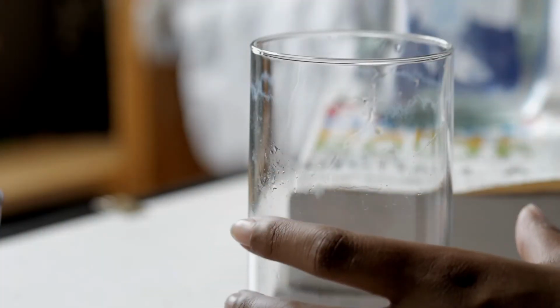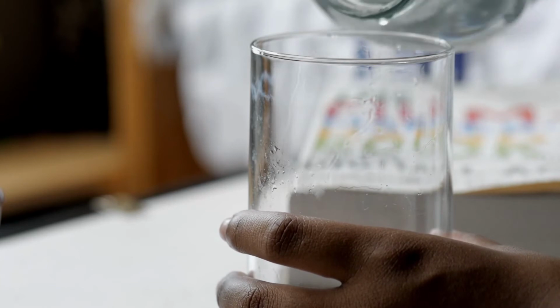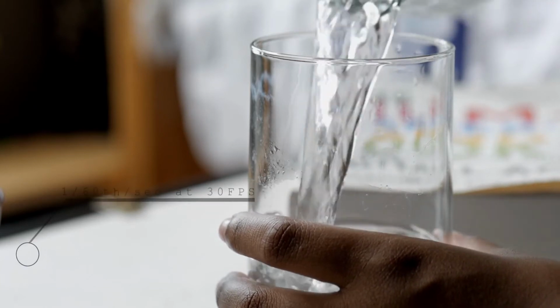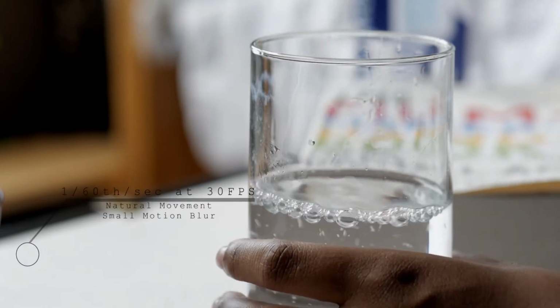So, pour yourself a glass of water. Okay. Currently, you're seeing this at 30 frames per second, which means your shutter speed is at 1/60th of a second. The movement looks almost natural.